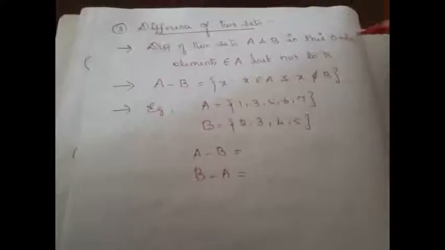Yes, hope you understood. So far we have seen two operations on sets, union of sets and intersection of sets. Next we are going to see difference of two sets. What is meant by difference of two sets? Difference of two sets A and B in this order. Underline this phrase, in this order. This is very important. In this order means A is your first set, B is your second set.